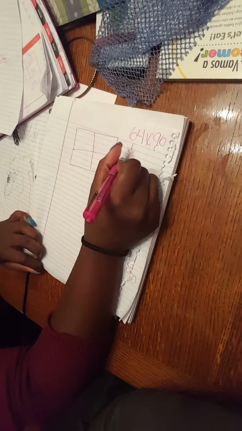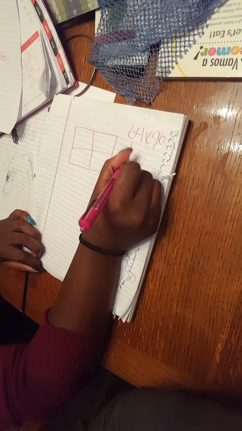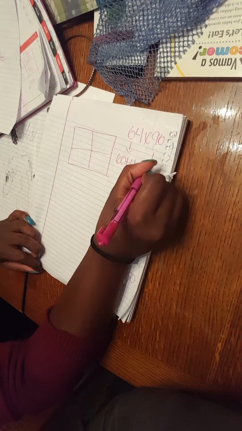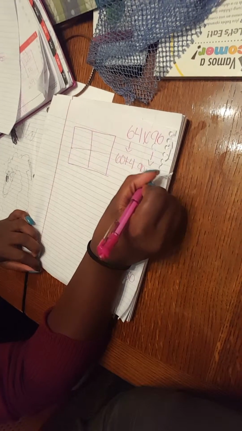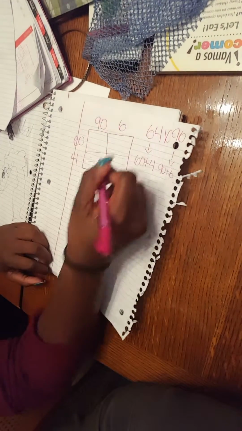Let's multiply 64 times 96. We put it in a box, and 64 is 60 plus 4. 96 is 90 plus 6. So, 60 and 4 go over here, 90 and 6 go on top, or vice versa, doesn't matter.